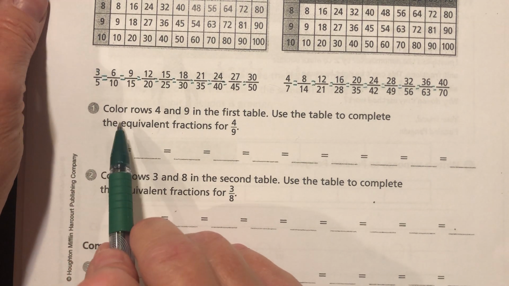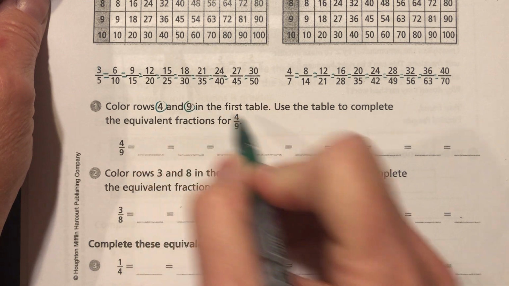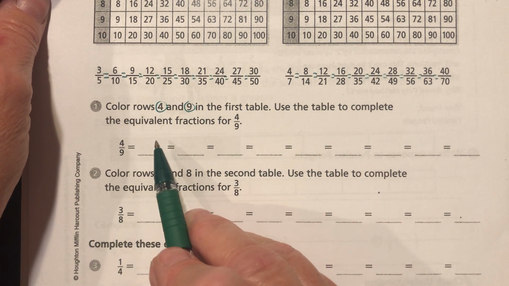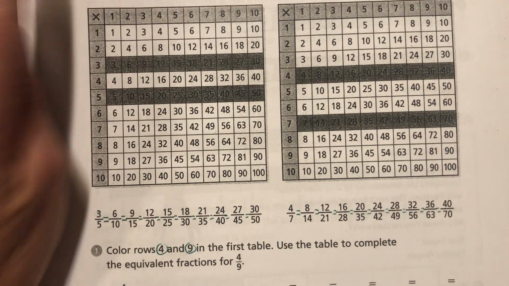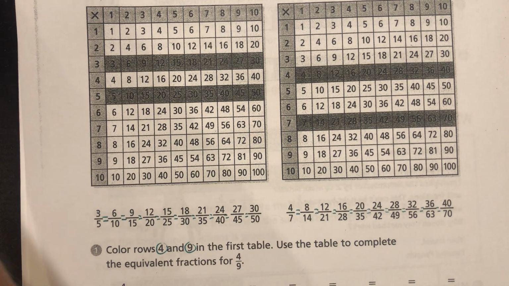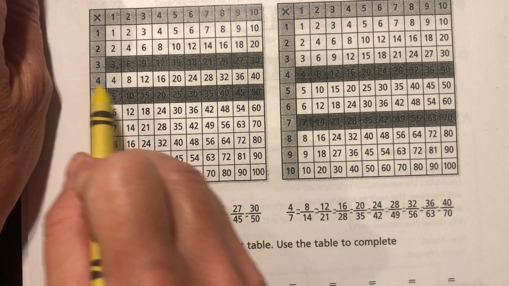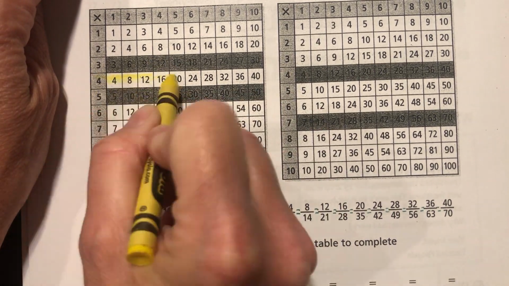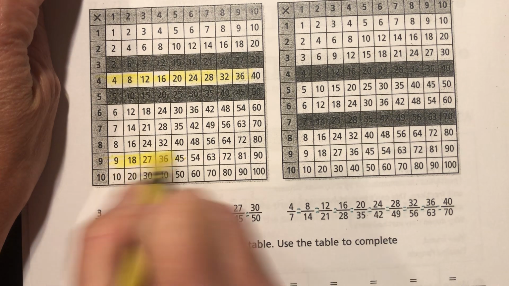For number 1, it says, color rows 4 and 9 in the first table. Use the table to complete the equivalent fractions for 4/9. All right, so if you want to pause and grab a crayon, or if you just want to circle, that's fine. I'm going to color the row 4 and the row 9. Remember, rows go across. So here's my 4, and here's my 9.